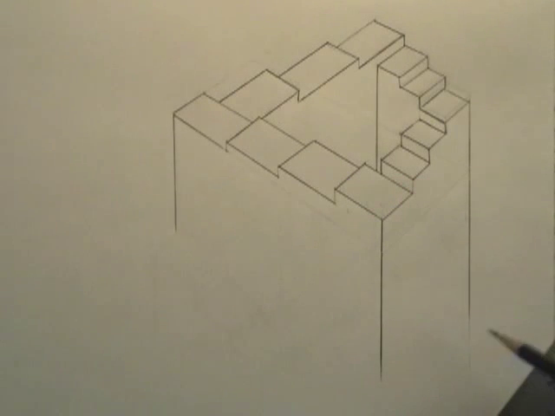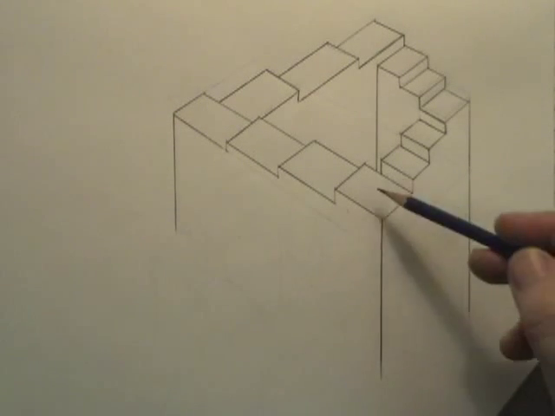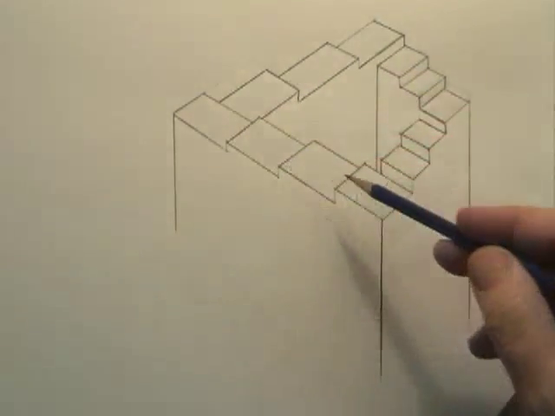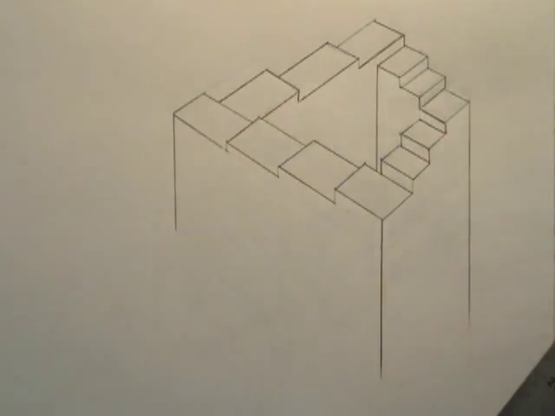Now this is achieved because it's a drawing, and again it's an illusion, and we're going to make marks on this page that look right as we think we see them, but in reality it'd be impossible to have a staircase that kept going up or kept going down.